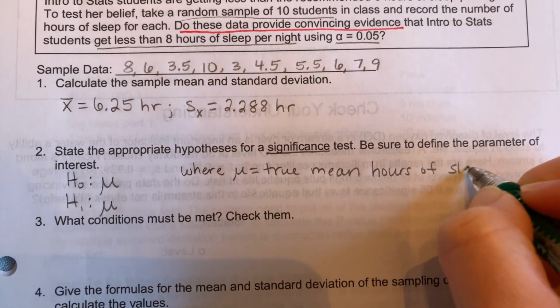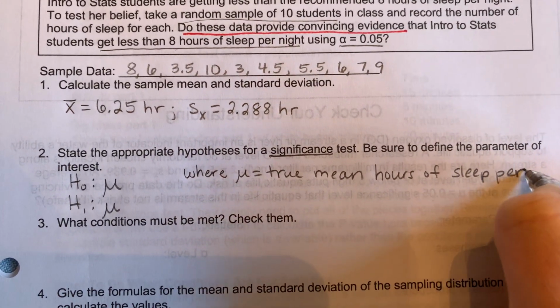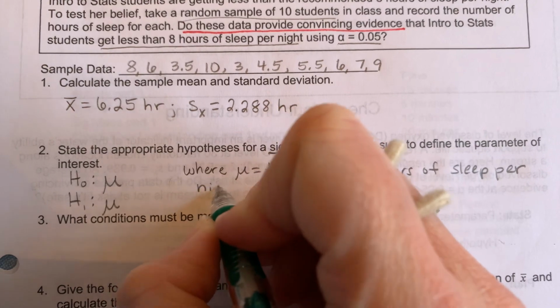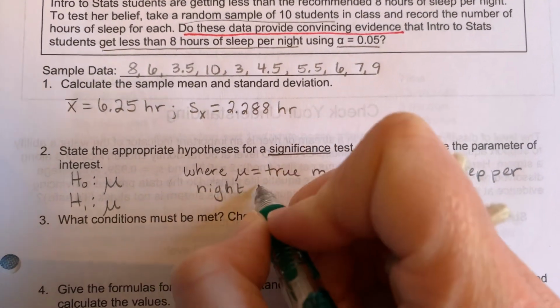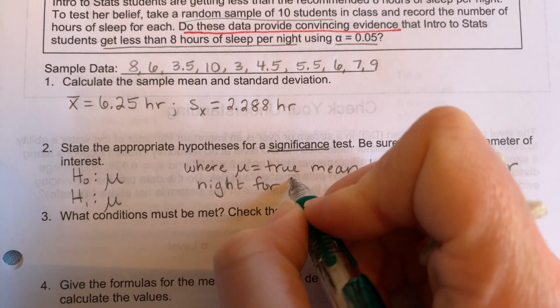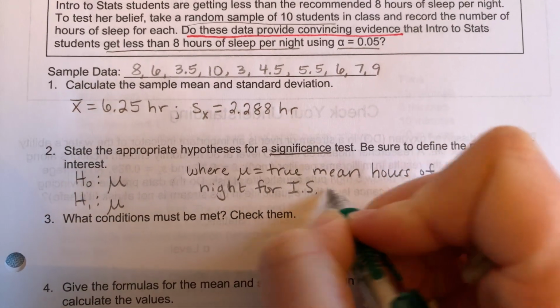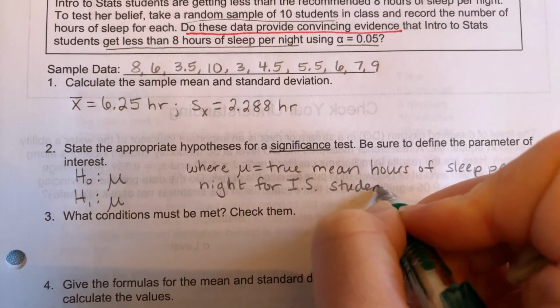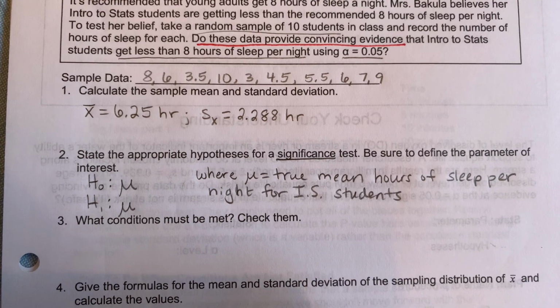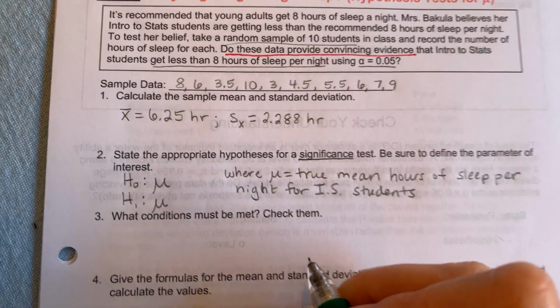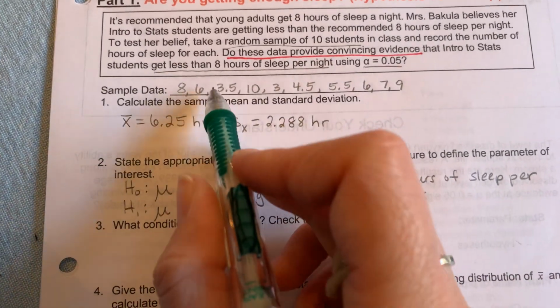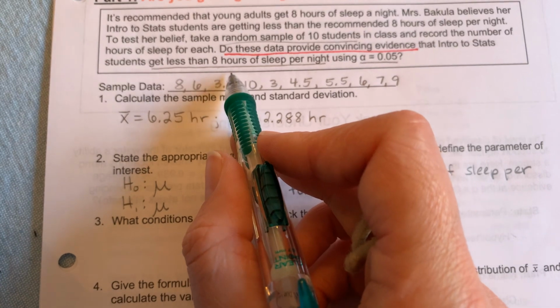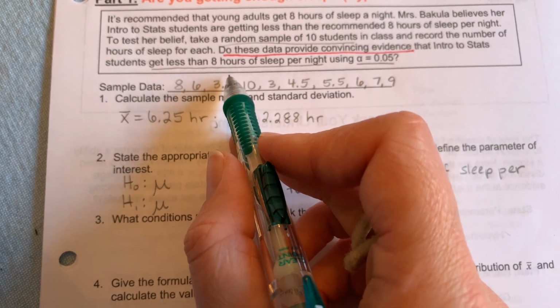Hours of sleep per night. And we're supposed to be specifically looking at Intro to Stats students. I'm going to abbreviate Intro to Stats. Okay, so I want to see if I can provide convincing evidence for this claim that students get less than 8 hours of sleep per night.